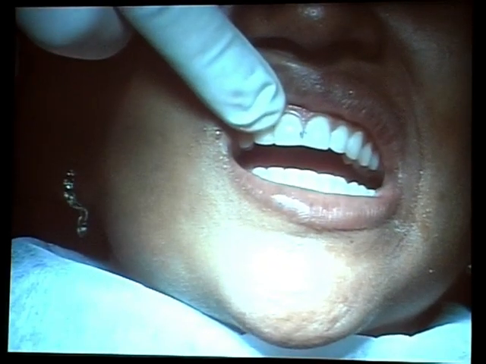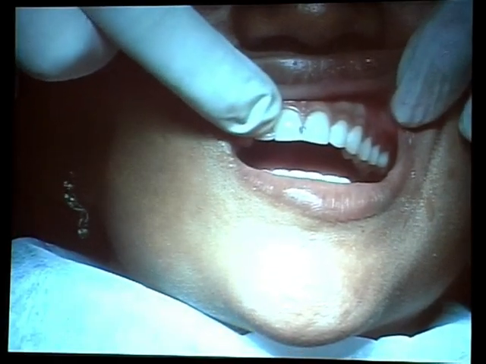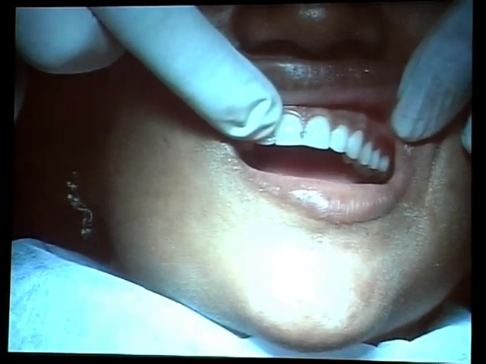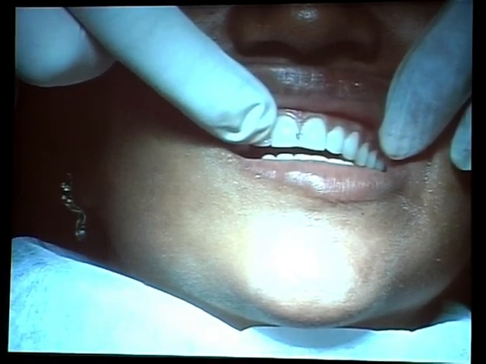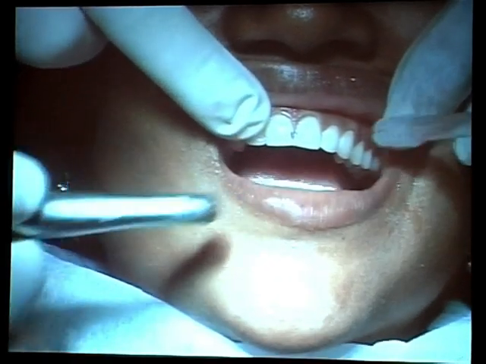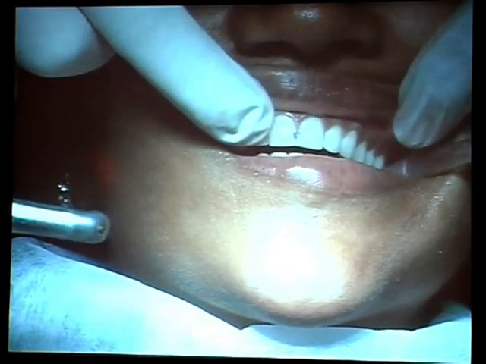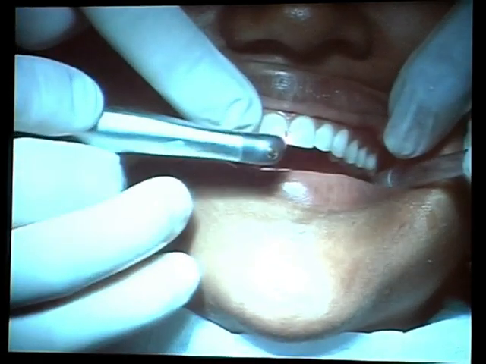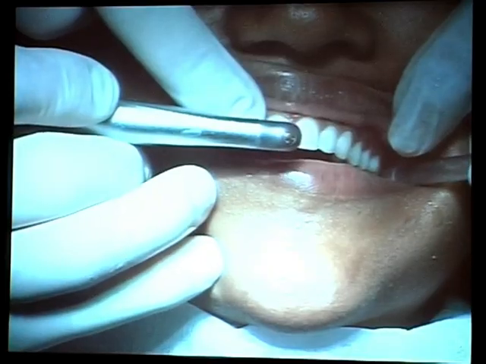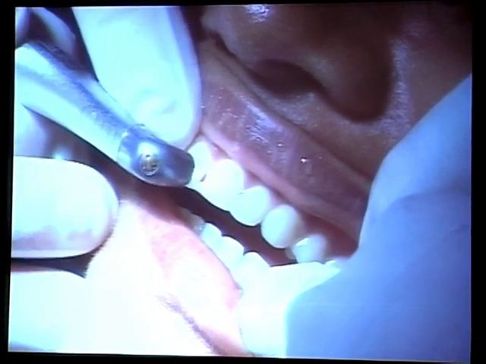Because I told you before, dentin is much softer than enamel, and dentin contains much more water than enamel. So we can reduce the amount of water because there's much more water in dentin. And we reduce the power because dentin is softer and because we don't want the patient to have a sensation.